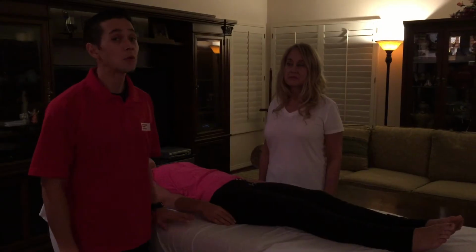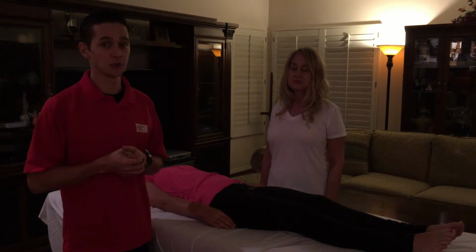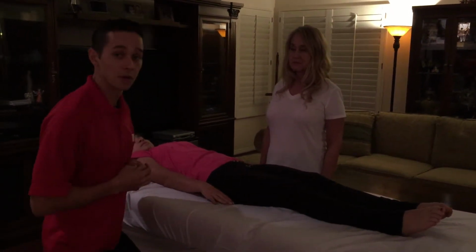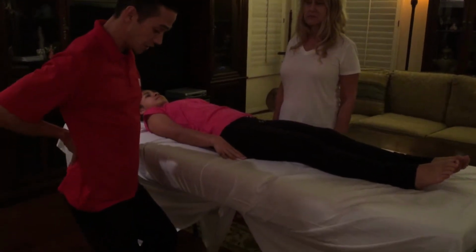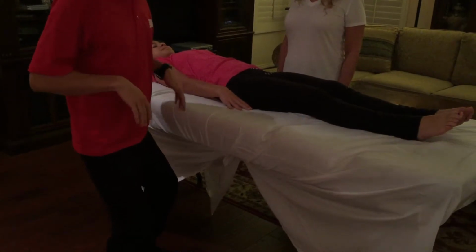Next, we're going to go over proper body mechanics. To start off proper body mechanics, you're going to want to keep your back straight. To keep your back straight, you're going to want to bend your knees and your hip like so. This will make sure that your back is straight and it evenly distributes the weight throughout your body.